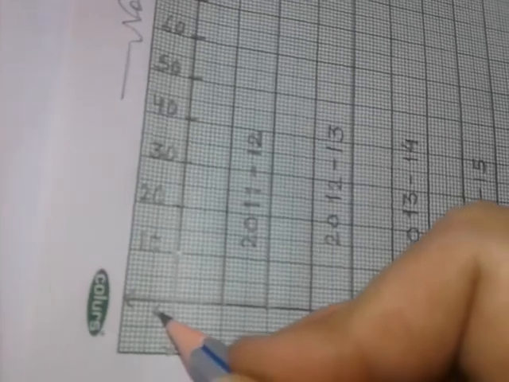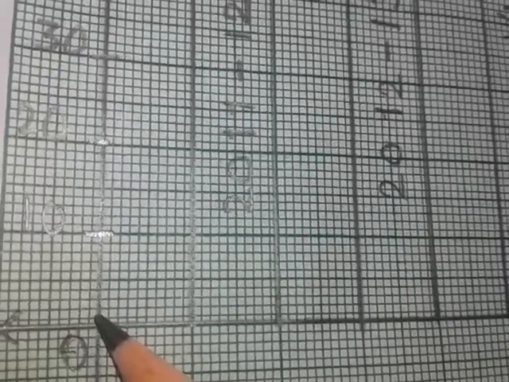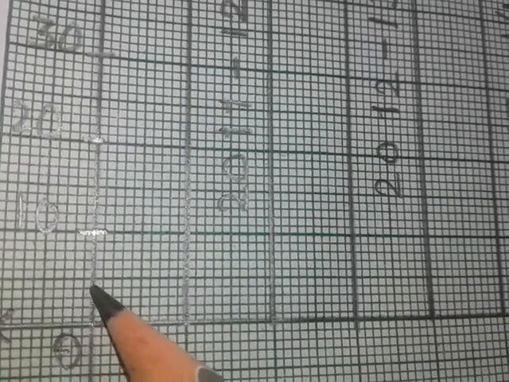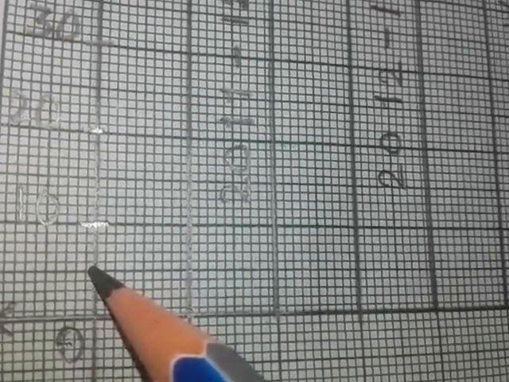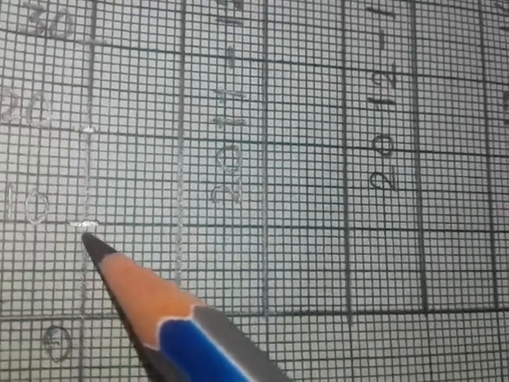This is origin O, and you will see that this is 1 centimeter. Now you all know 1 centimeter very well. So 1 centimeter is equal to 10 students. What does it mean? If we see this one small unit, this is one student, second, third, fourth, fifth. Up to here 5 students, then 6 students, 7, 8, 9, 10 students.